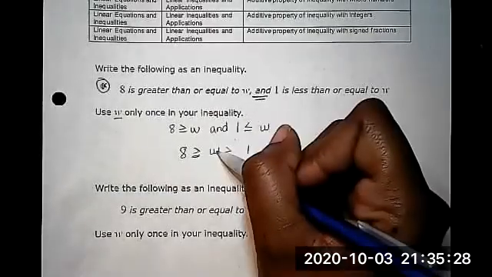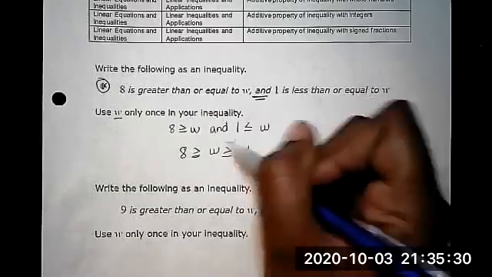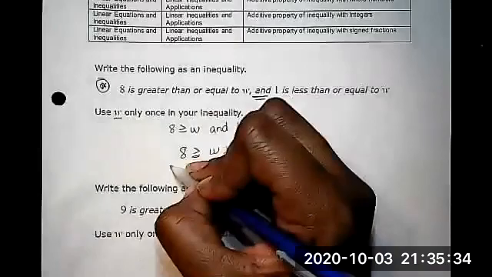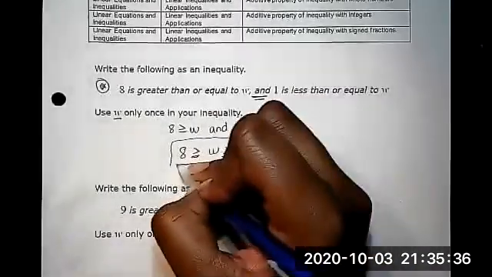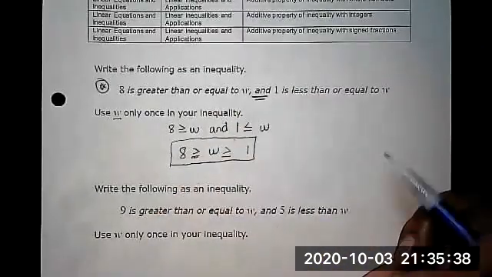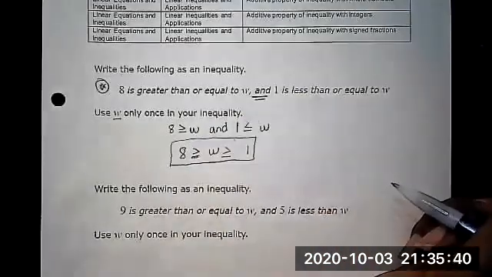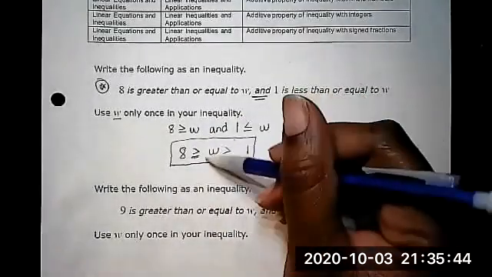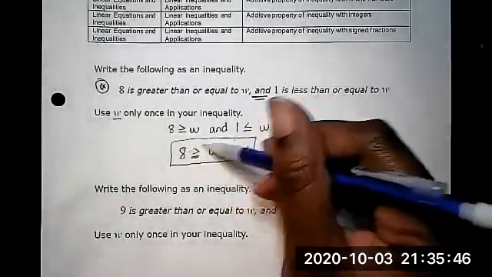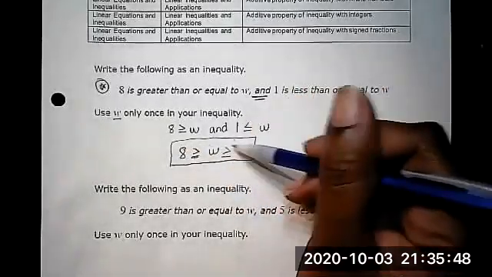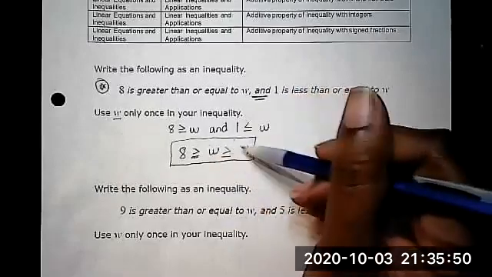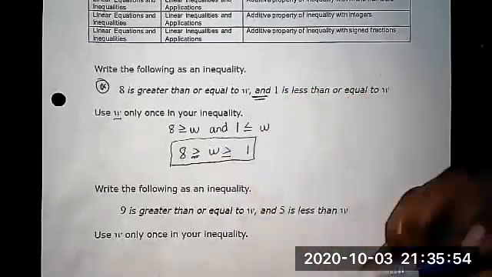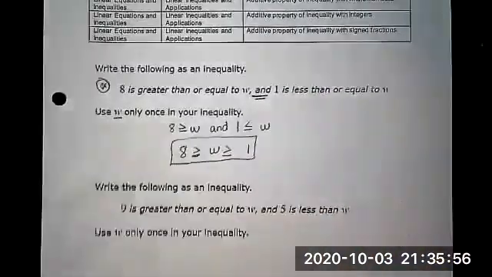But when we have the W on this side and the 1 on this side, it's still going to be opened up towards the W. So that's how you get the answer for this particular problem. The W's in the middle didn't change here, but it kind of looks like it changed there. It really did not. It's open towards the W here. When the W flipped over here, it's still open towards the W. Okay, that'll be your answer there.